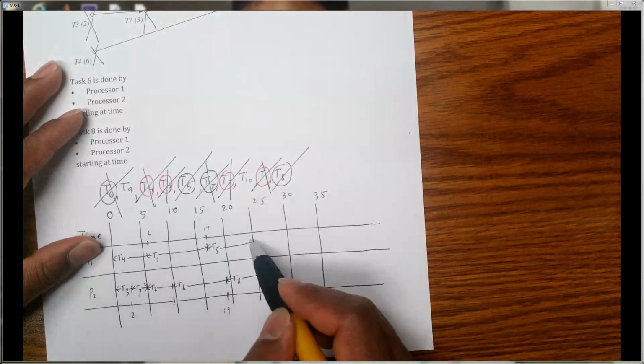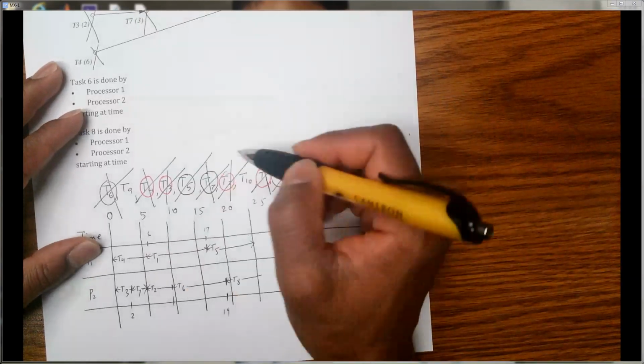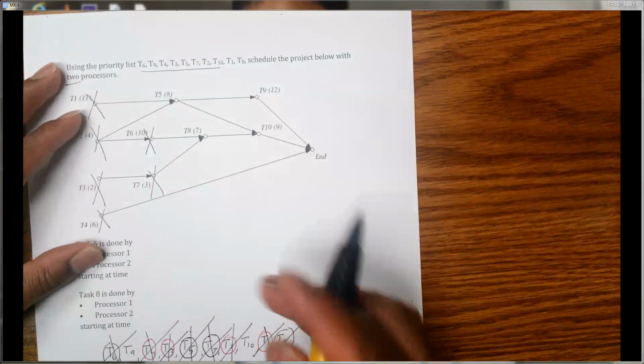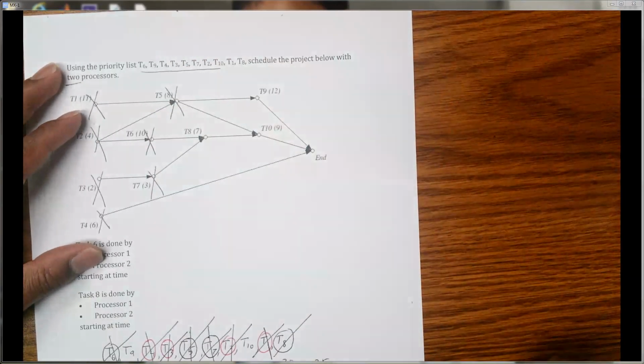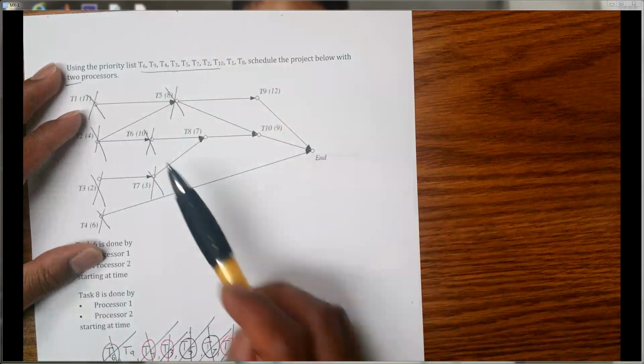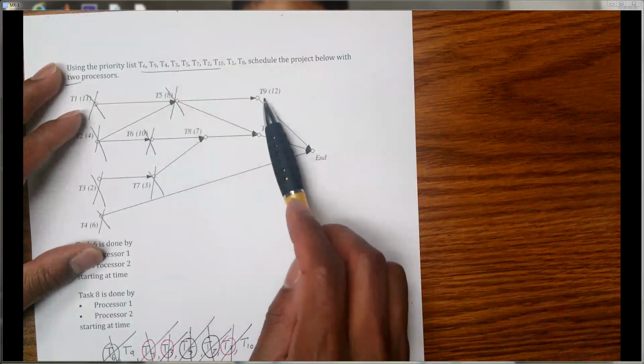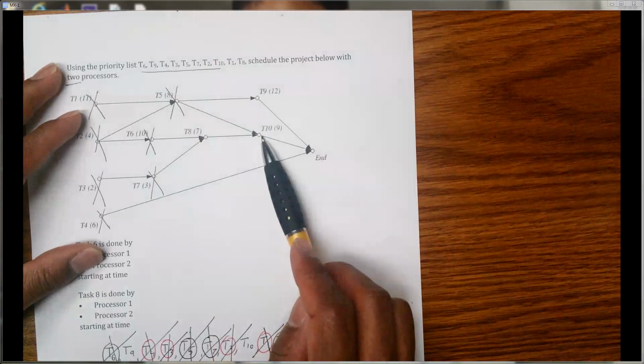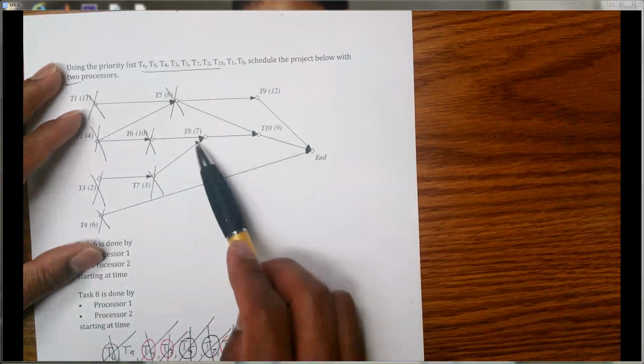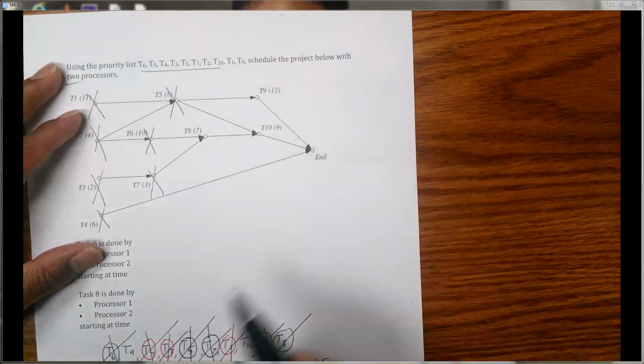But on 25 days, T5 will be done. So we're going back here on the diagram and cross the T5. And we can see that after T5 is done, T9 will be immediately available, but not T10, because T10 has to wait for the T8. So T9 will be available.